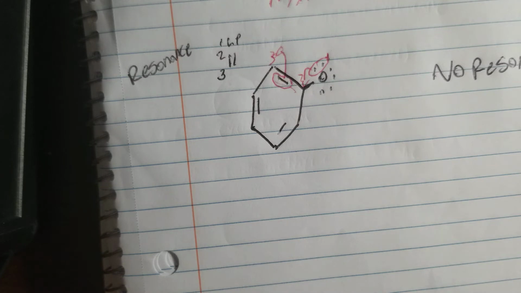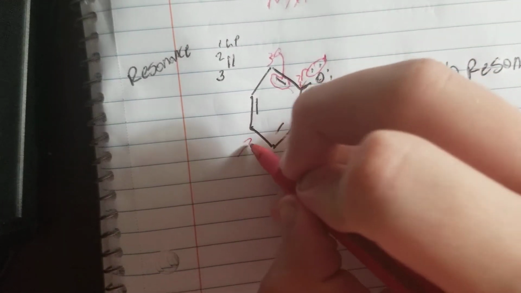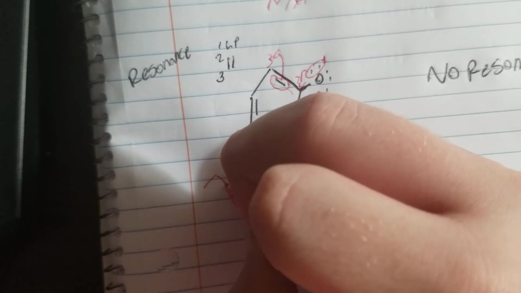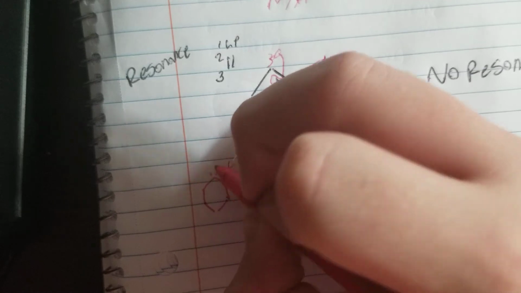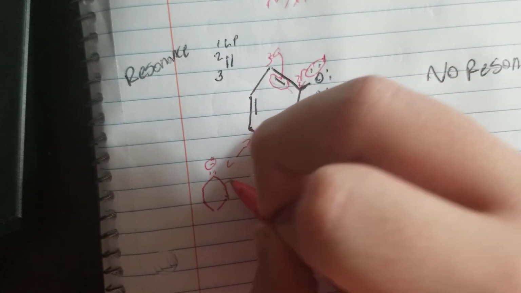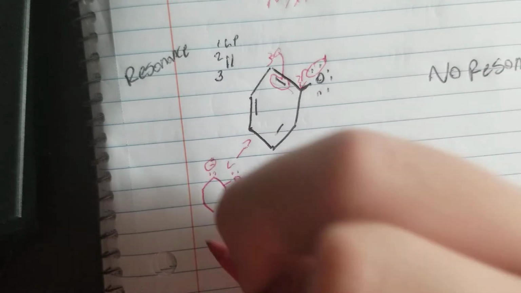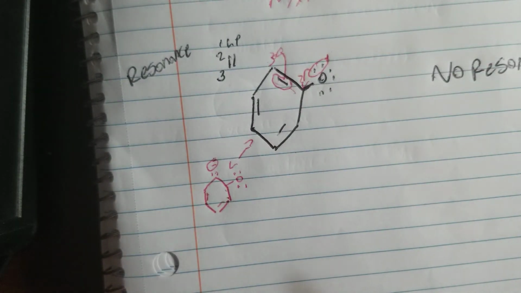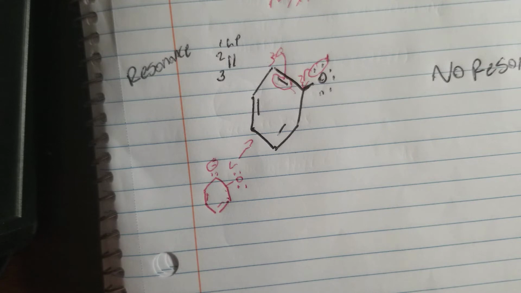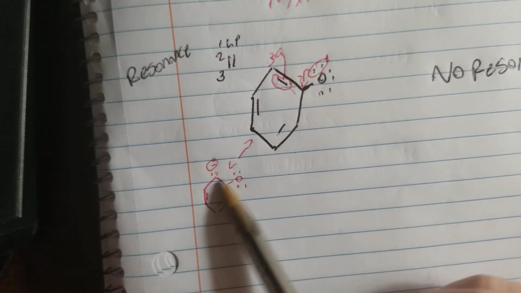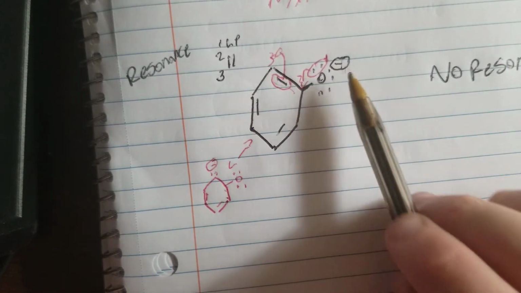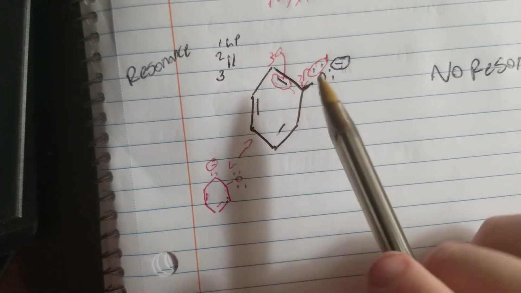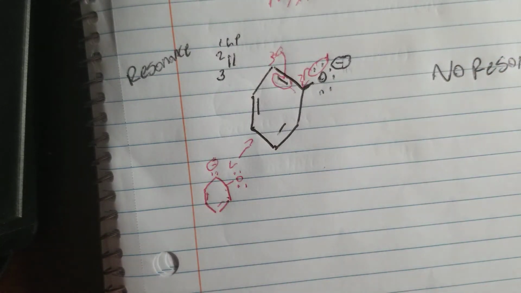Alright, so that completed structure will look something along the lines of this. So we still have that negative charge. Be sure to write the negative charge just so you can identify it. I actually didn't write it in my redrawing here, so that is a very important thing to write, because the negative charge is kind of important to the whole thing. That's why resonance is important in the first place.